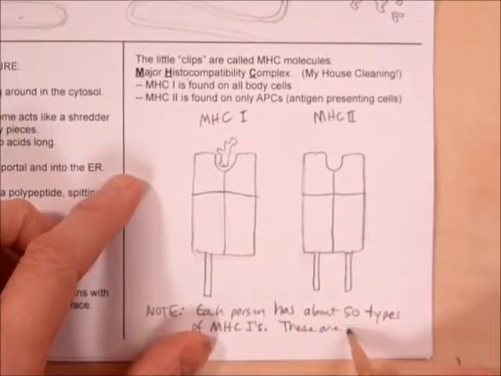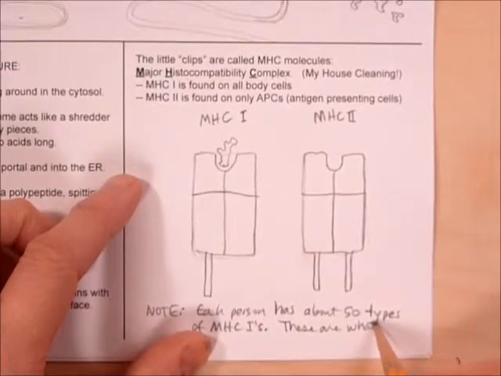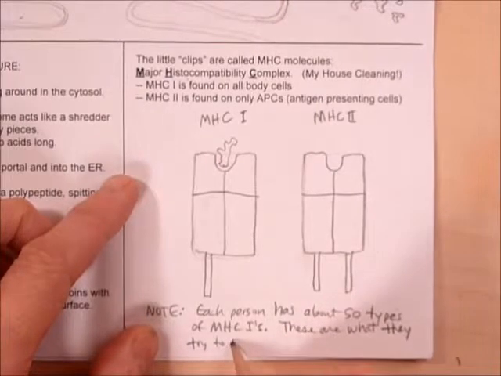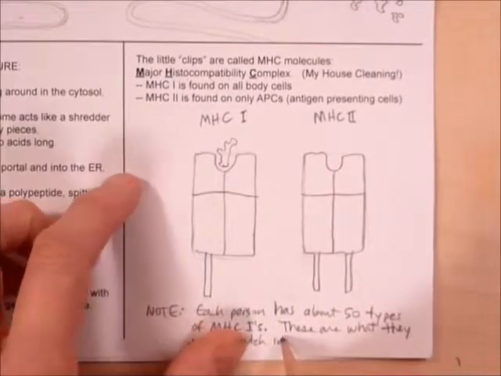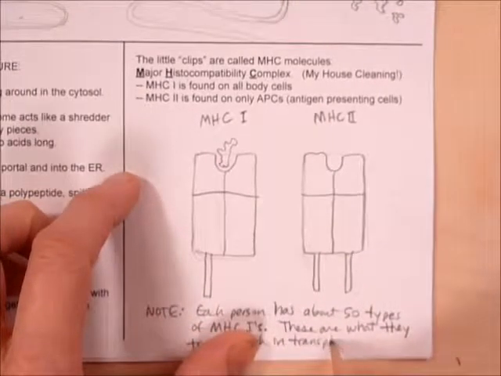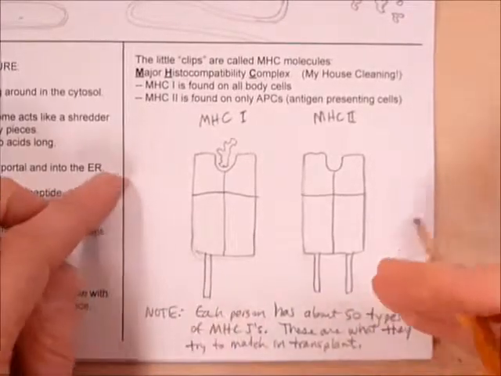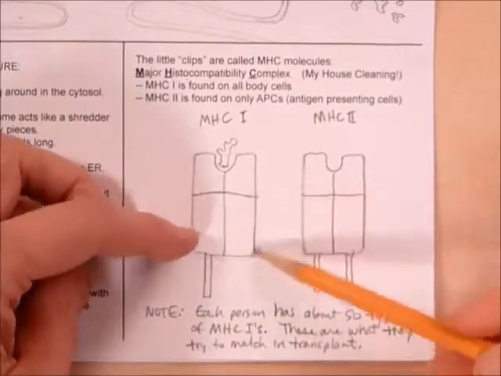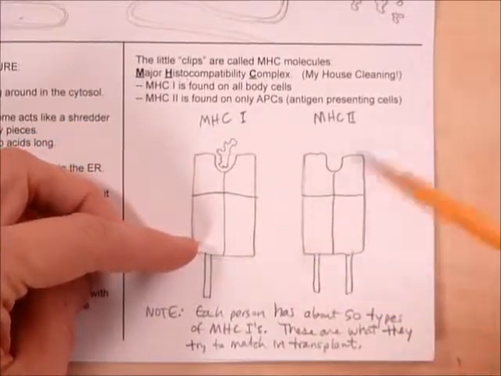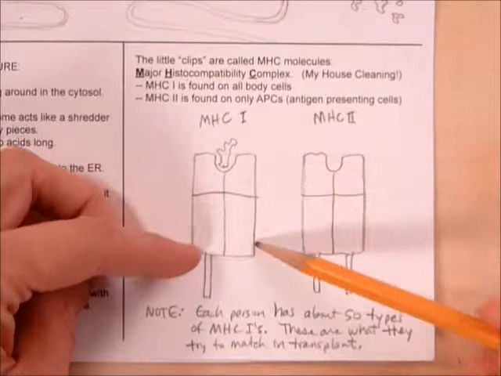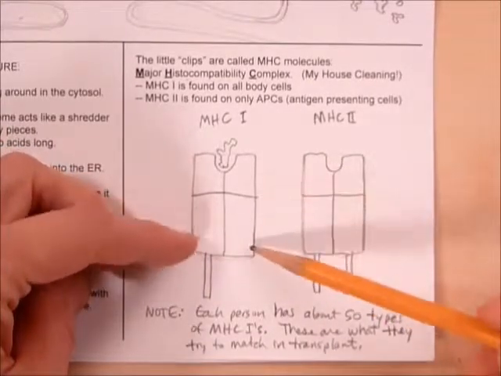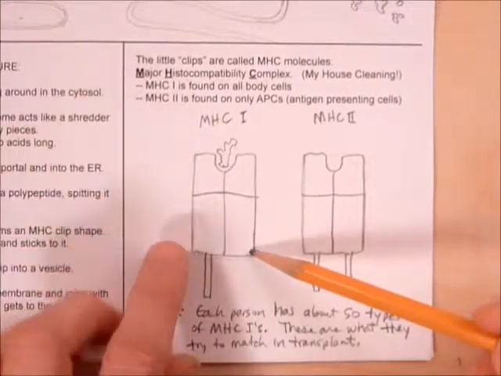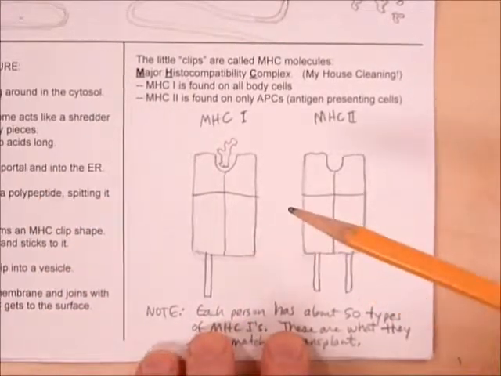These are what they try to match in transplants. So they say, are you compatible? Hopefully maybe a parent or a sibling will be more compatible, but the odds are maybe somebody you're not related to just happens to have more of these 50 types in common. So this is what they're checking for. They're looking at these guys, the MHC1s.